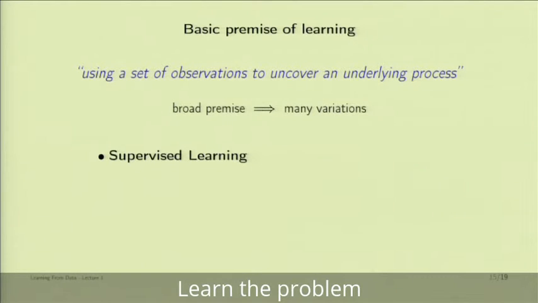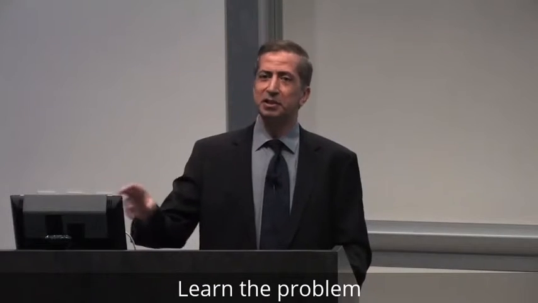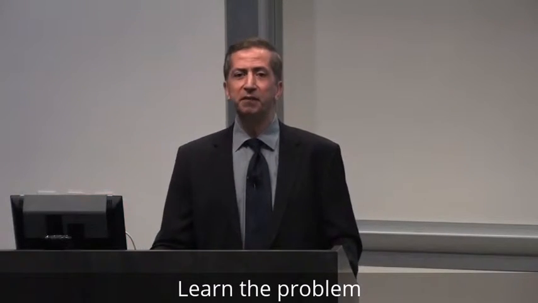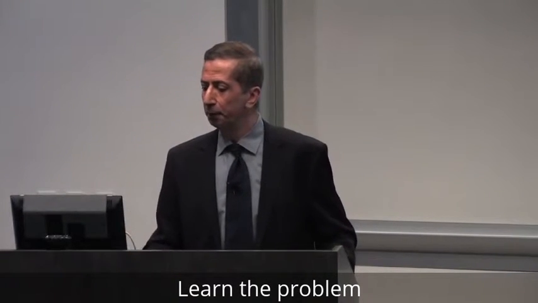There is another one which is called unsupervised learning. And unsupervised learning is very intriguing. I will mention it briefly here, and then we will talk about a very famous algorithm for unsupervised learning later in the course. And the final type is reinforcement learning, which is even more intriguing, and I will discuss it in a sort of brief introduction in a moment. Okay, so let's take them one by one.